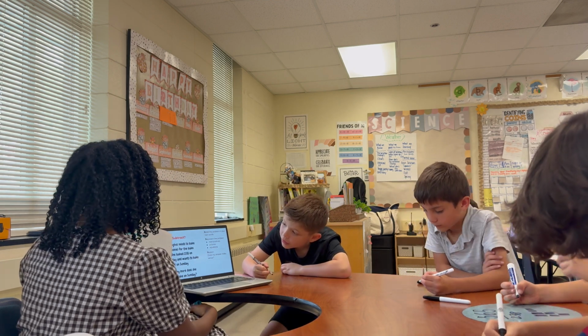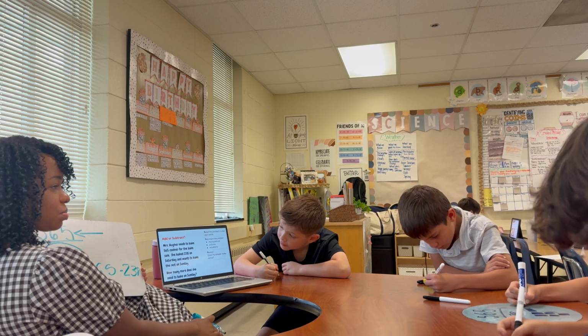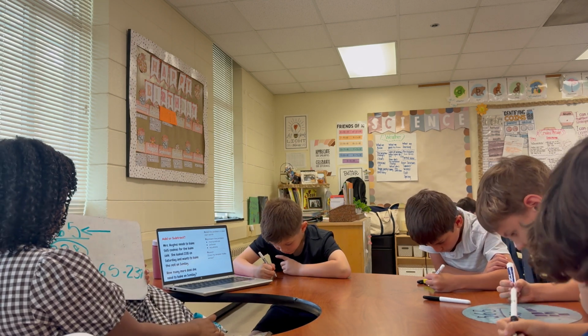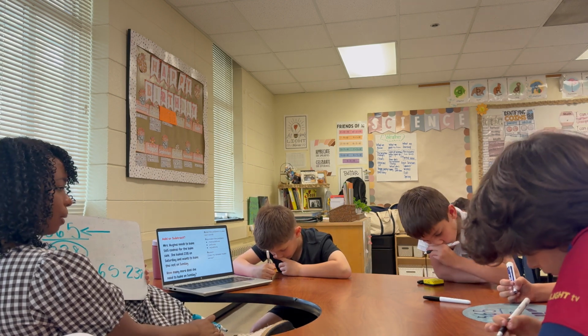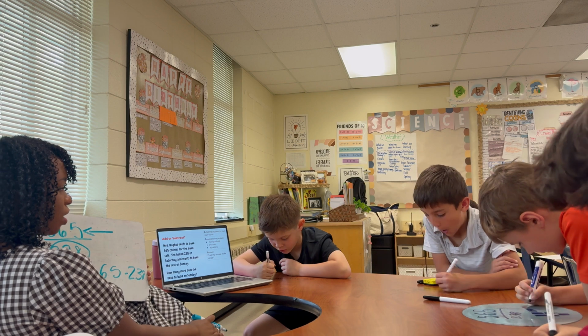Look at your place value. Remember your place value. I'm not going to do this problem for you. You are going to tell me how you solved it. I see you using base 10 blocks.